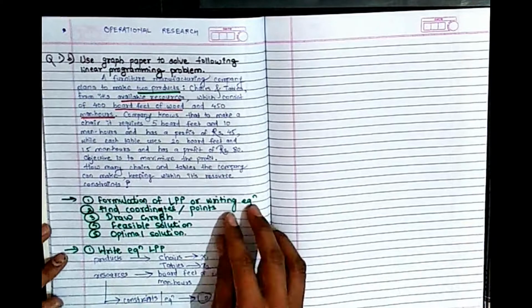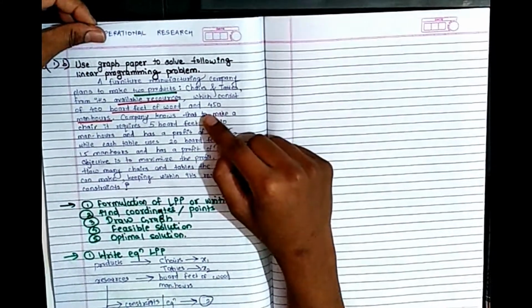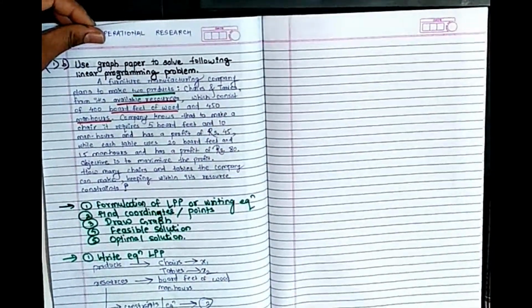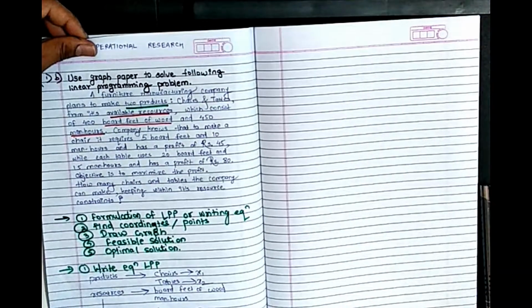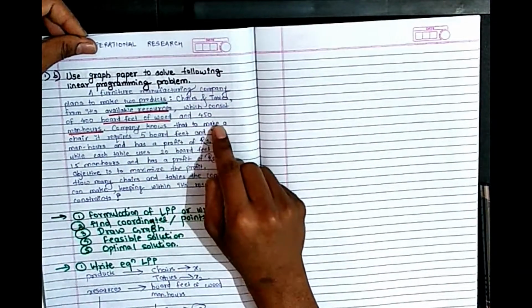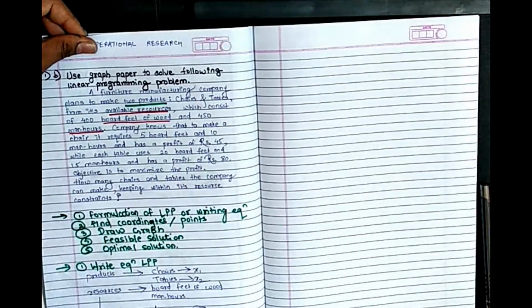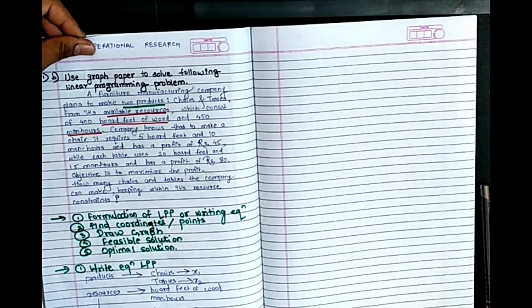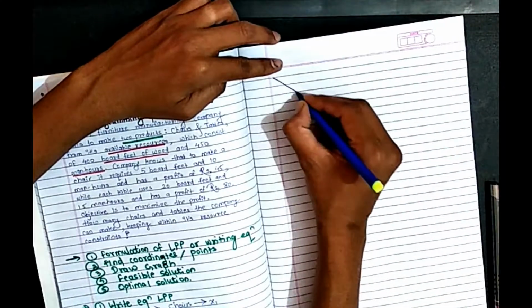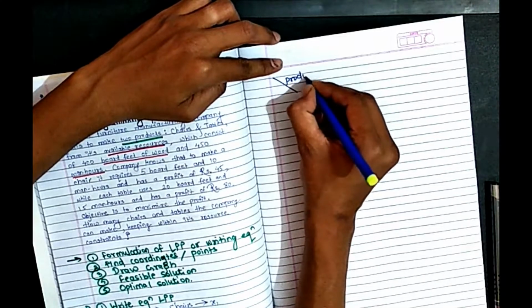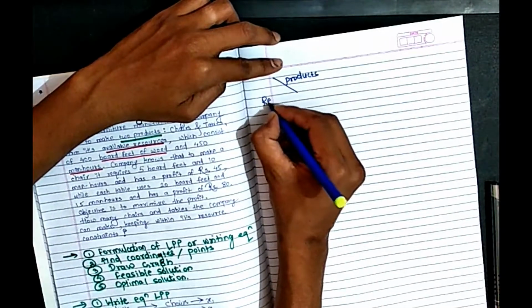Now next, we will try to write this in the format of equations. We will read the next statement, that is, company knows that to make a chair, means for x1, what we will make a table. So that will be very easy for us. Here the products and here the resources.